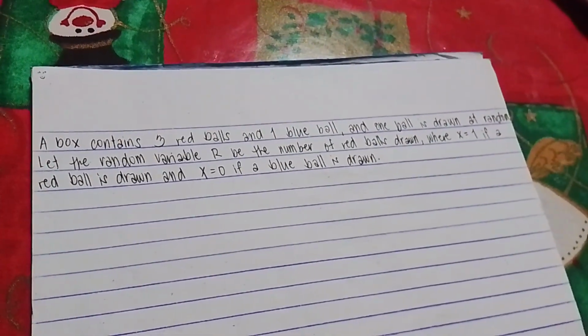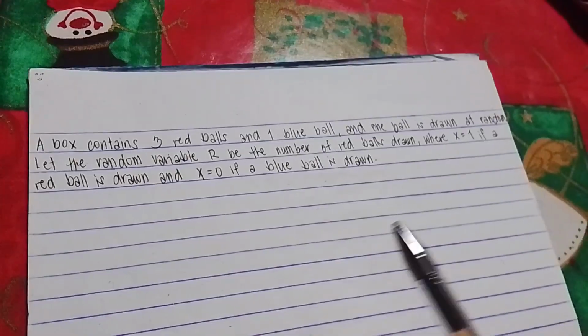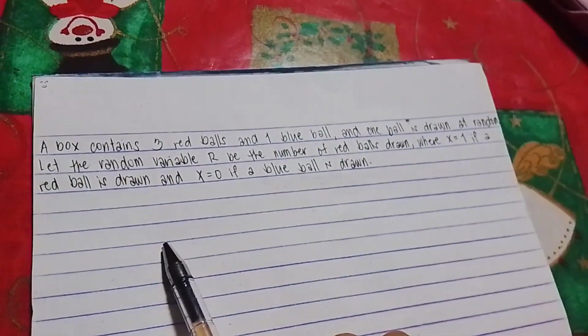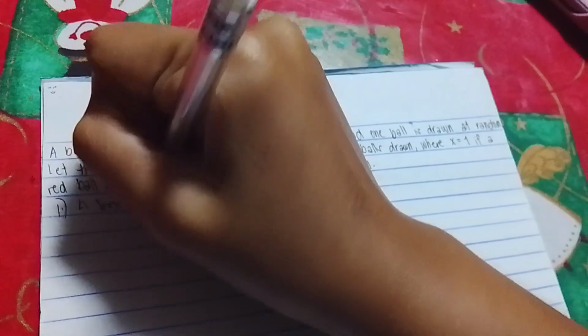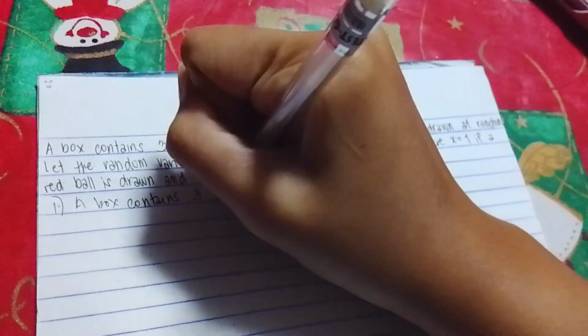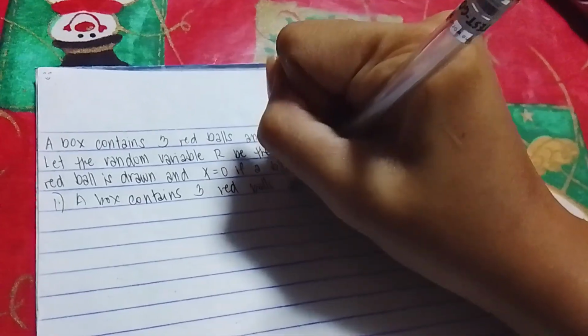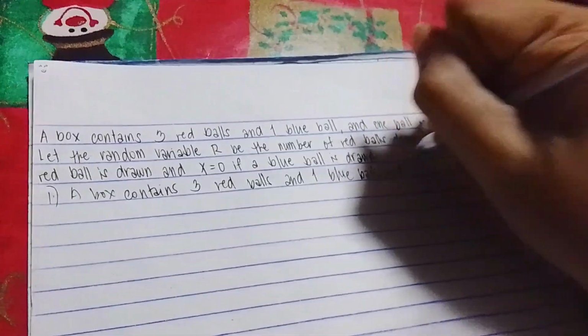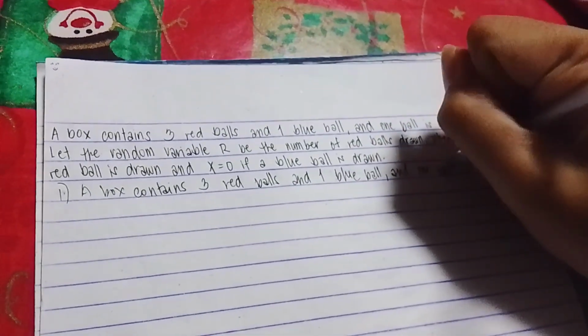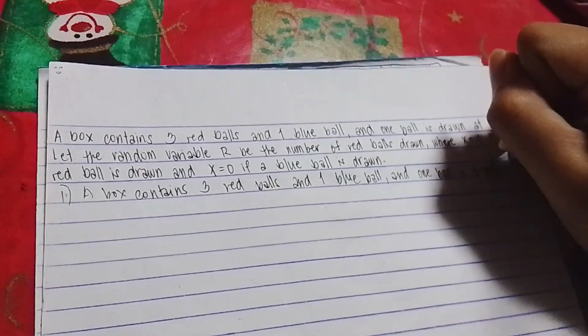So here we have our problem. So the first step is to identify the problem. The problem in this statement is that a box contains 3 red balls and 1 blue ball and 1 ball is drawn at random. So that's your first step, to identify the experiment.